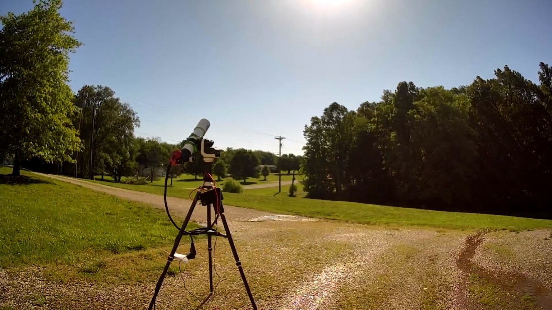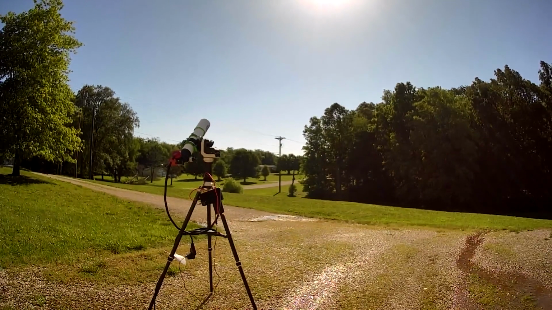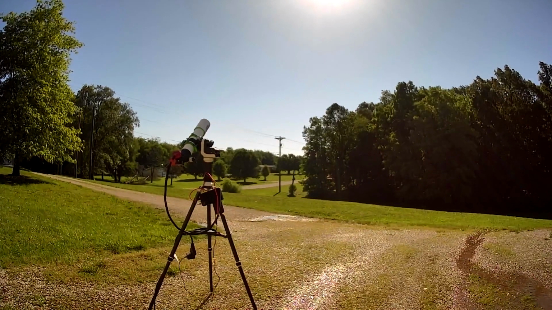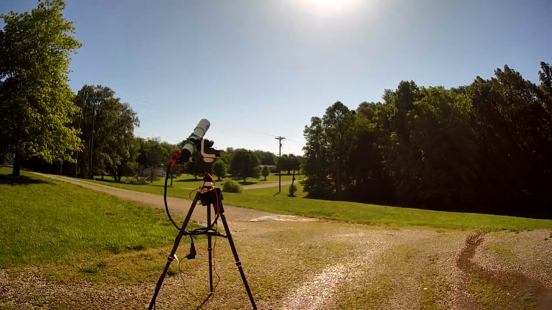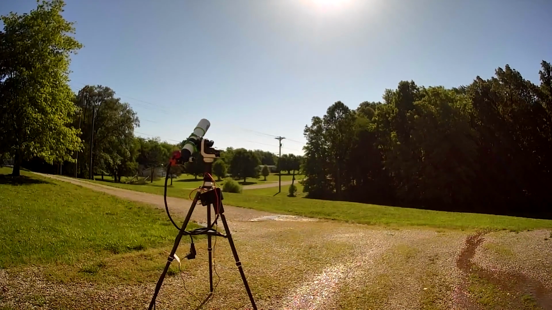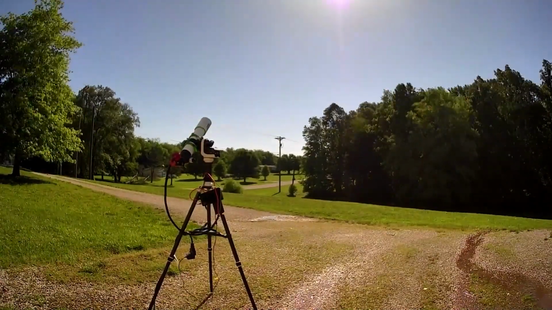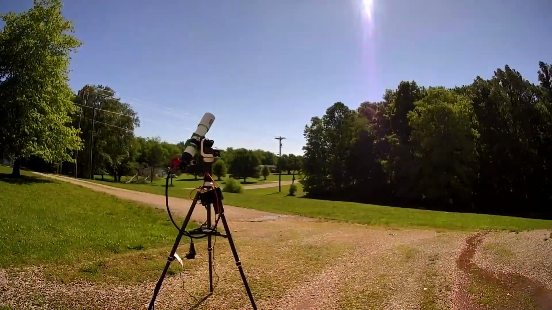And since I'm using the SolarQuest mount, it works wonderfully as a solar tracker. However, because it is an Alt-az mount, you get some field rotation. I have a technique here that I will show you using DaVinci Resolve that allows us to derotate those images into a final video. So stay tuned, and here we go.